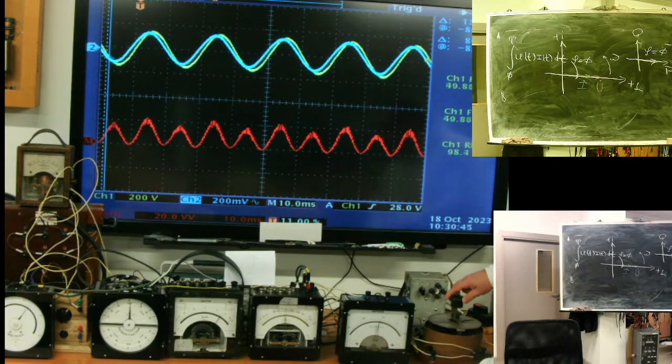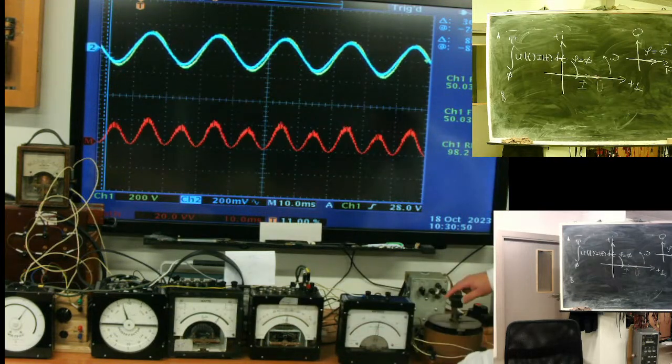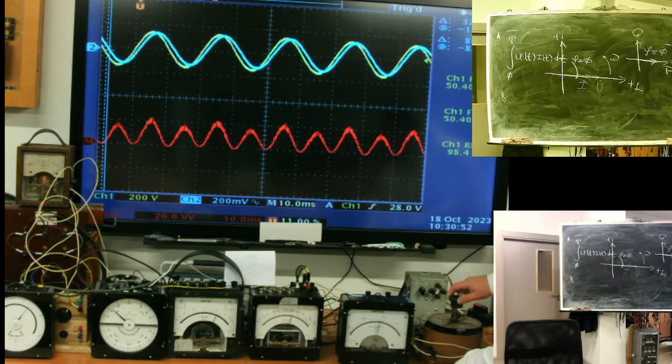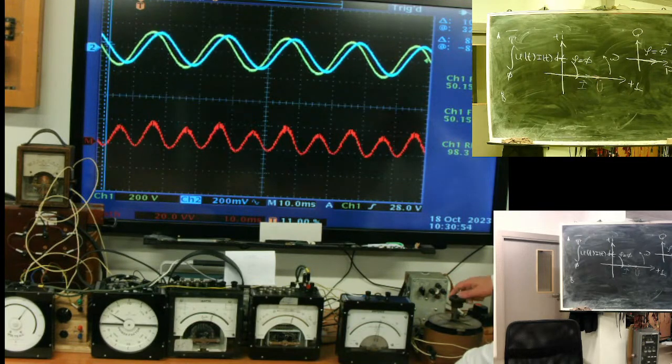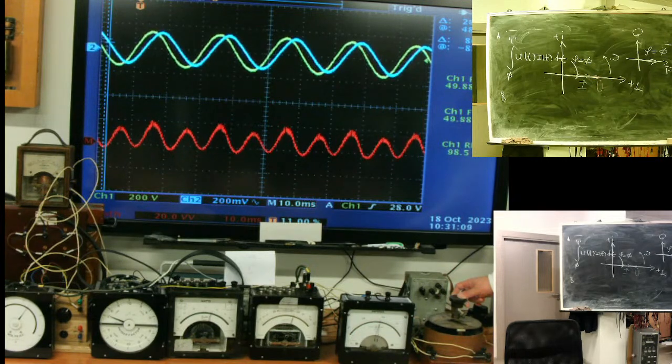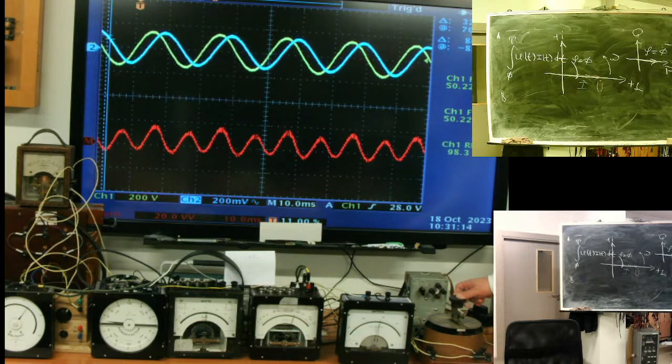With active load, all power goes as active, 0 reactive. Current is lagging. What am I doing? I'm adding what kind, capacitive or inductive? Watch, power factor going to 0. Current lagging? Yes.